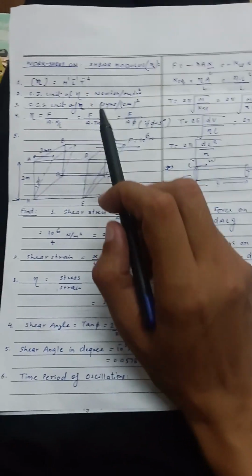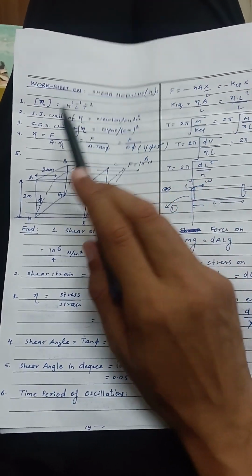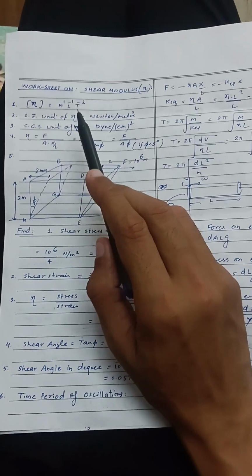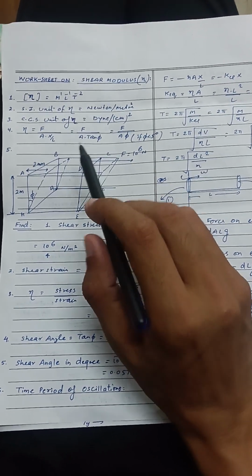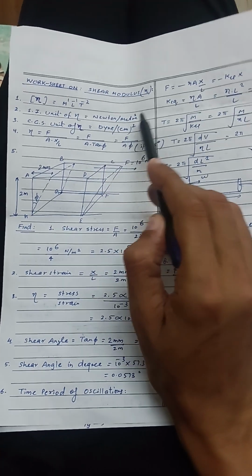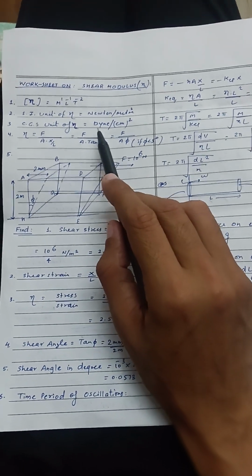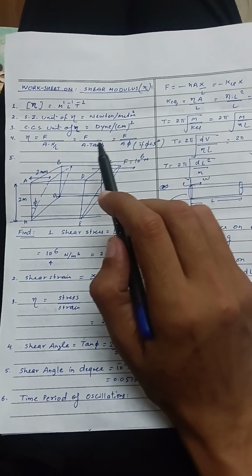Let's start. The first question is on shear modulus, which I represent by eta. The first question is the dimension of eta. It is M^1 L^-1 T^-2. Next question is the SI unit of eta. It is Newton per meter square. Next is the CGS unit of eta. It is dyne per centimeter square.